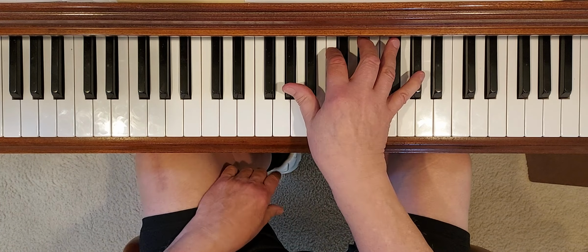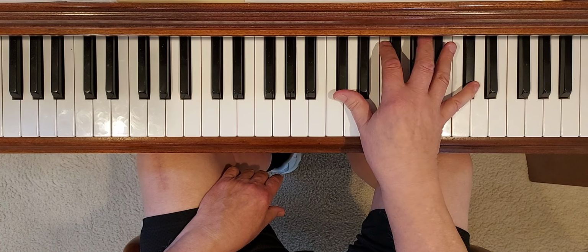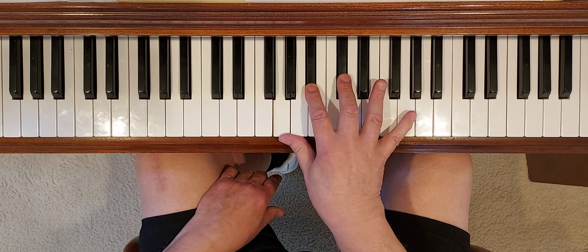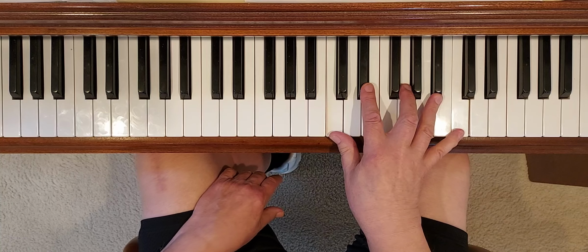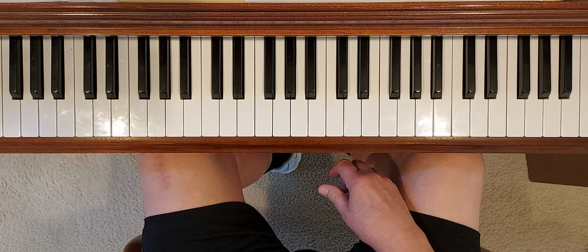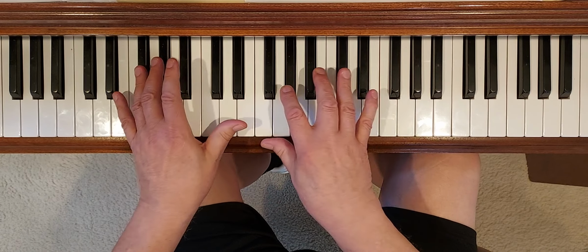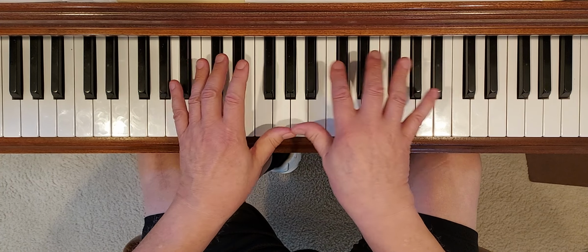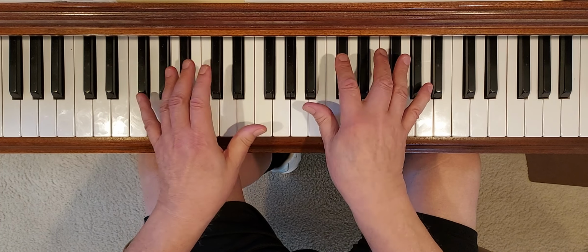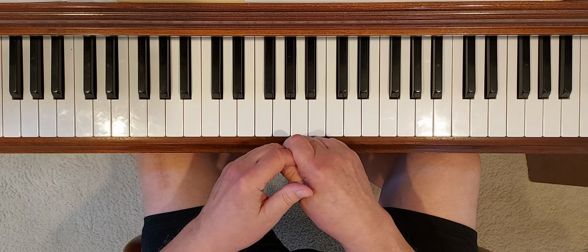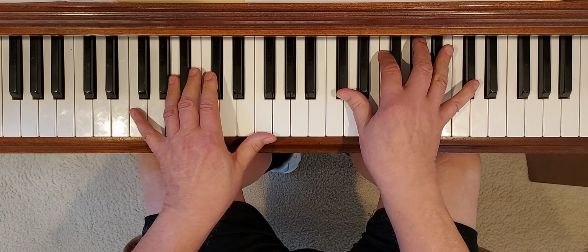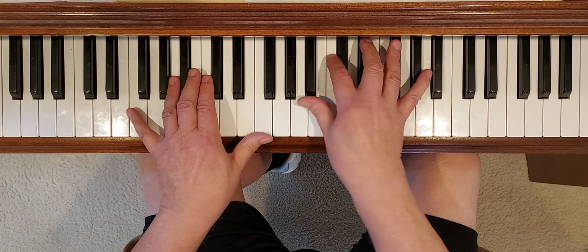So the direction of your hands, you could practice direction. It's some improvisational skill of parallel motion with your root and your 3rd, but direction within the chord, contrary motion, where you're coming together.